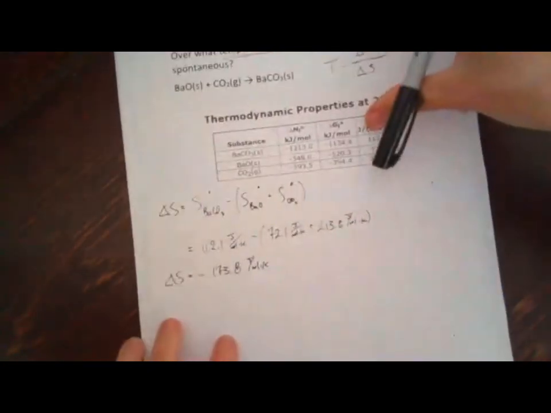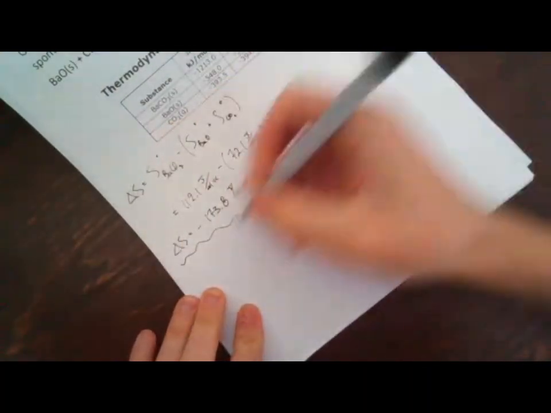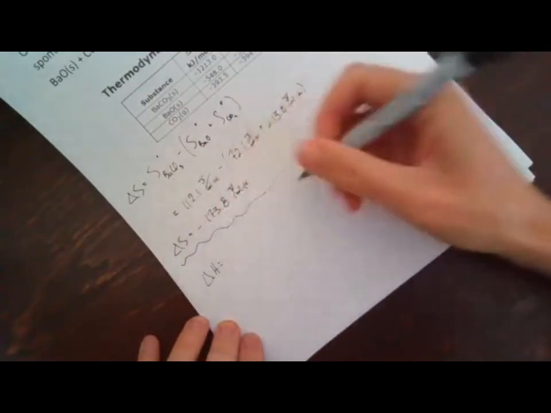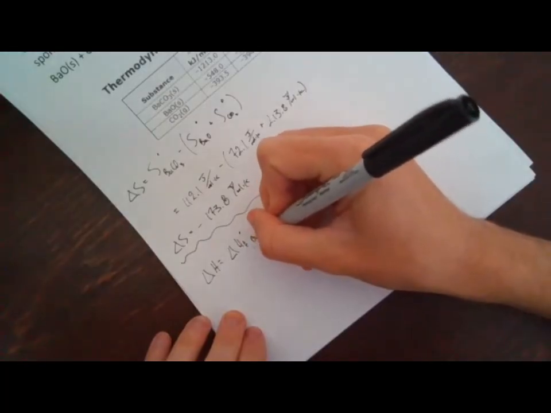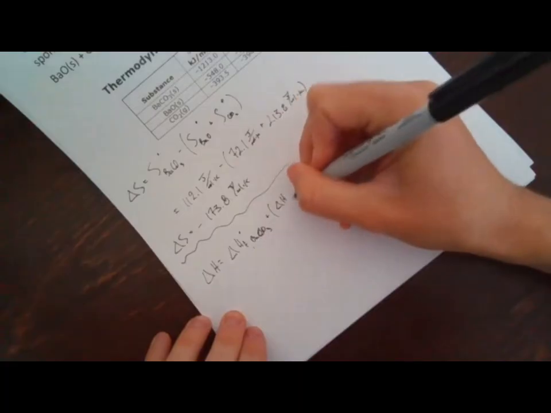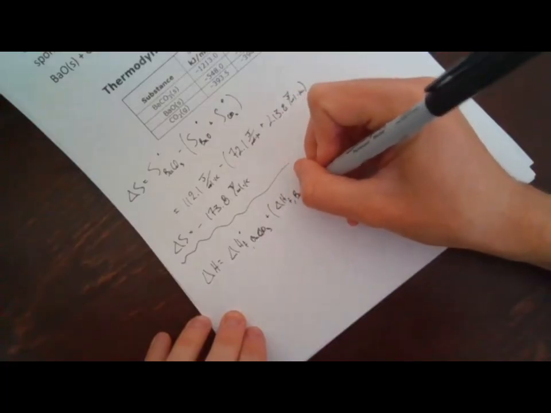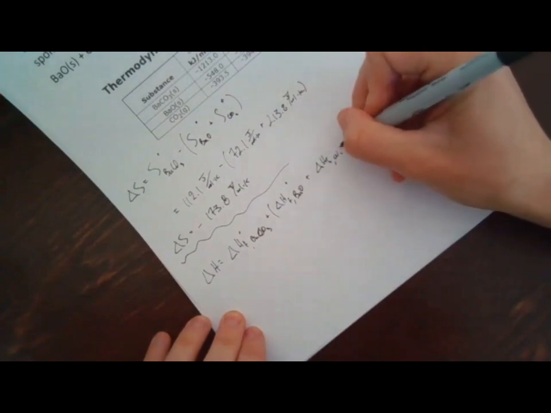So these are types of calculations we've seen previously, sticking with our tabulated information. So that's delta S. We also want to get delta H. It's the same idea, same format, because it's still the same products and same reactants. So we're just going to go ahead and find those.